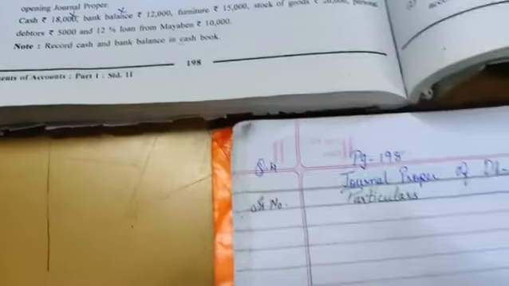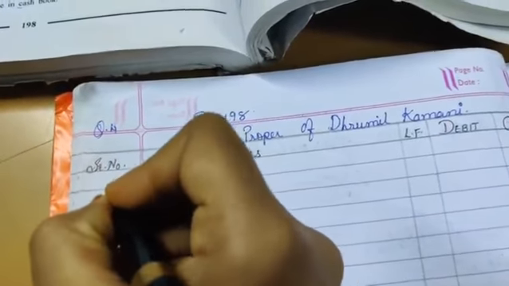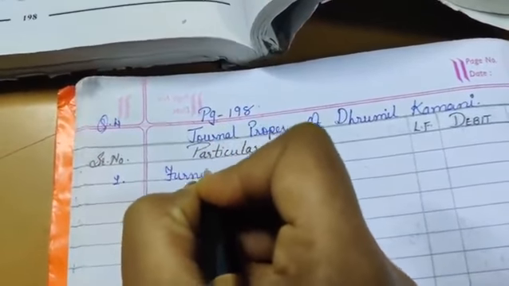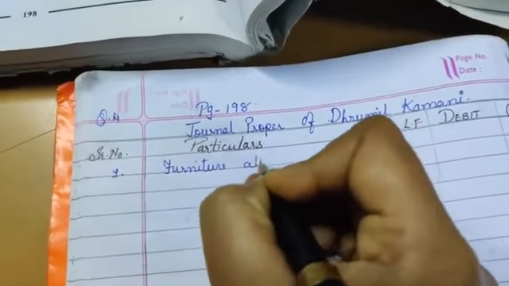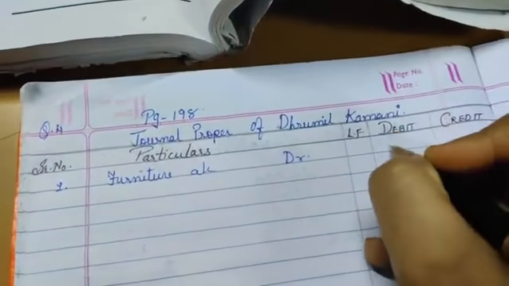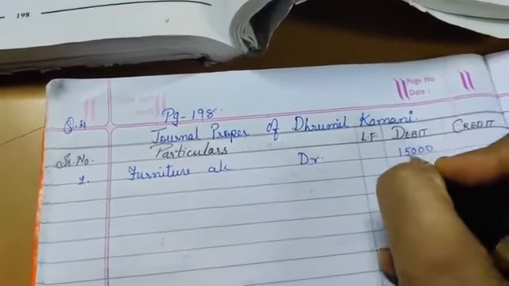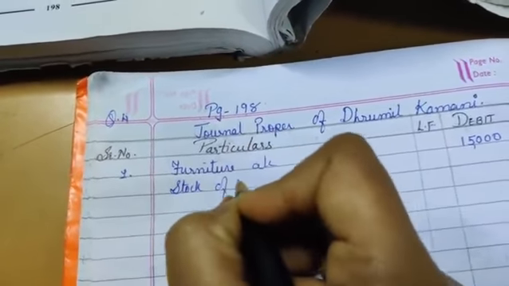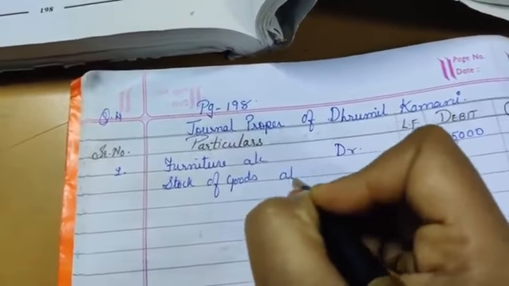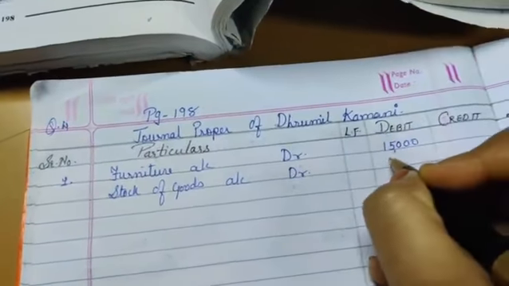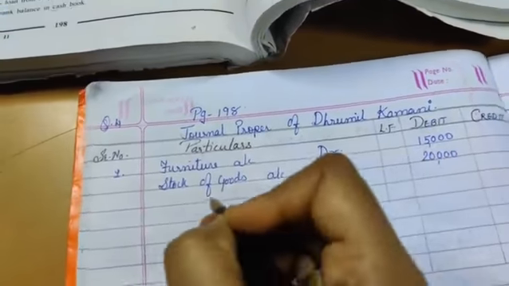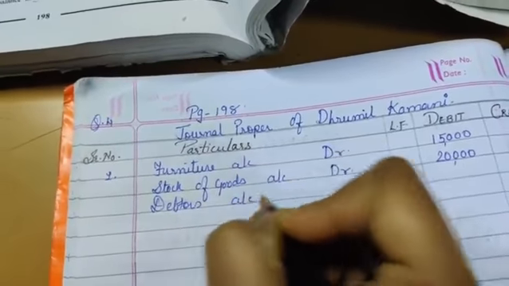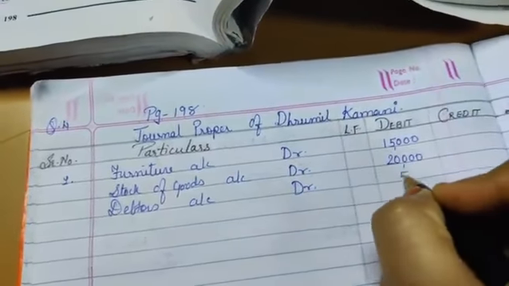So see what you will do, how you will write down here. First, only one journal entry is there. So number 1, we will write down furniture account debited, that is 15,000. Then stock of goods account debited, that is 20,000. Then personal debtors, so debtors account debited, that is 5,000.